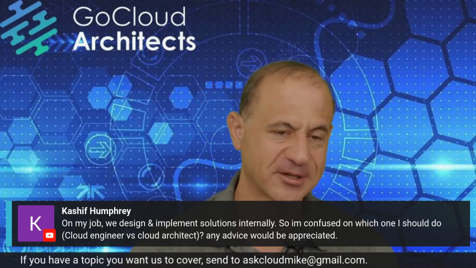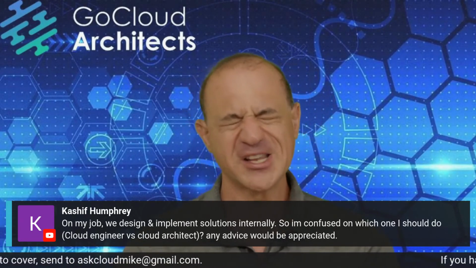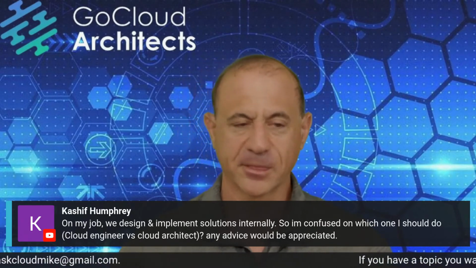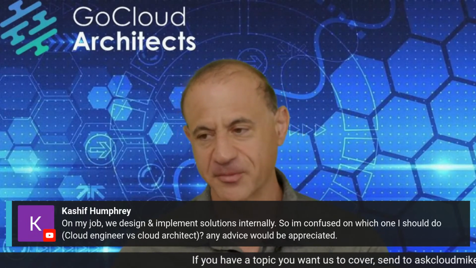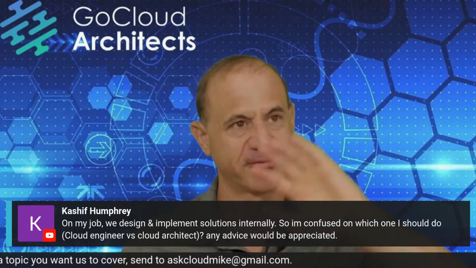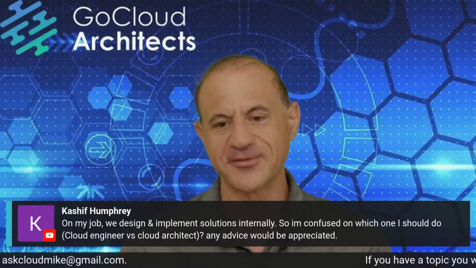Their brand is Elastic. Google puts the word cloud in front of things, or F5 puts the word big in front of things. Guess what Azure does? They call it a virtual machine. They don't call it an elastic compute engine. They don't call it an elastic computing for AC2. They don't call it a Google compute engine. They call it a virtual machine.